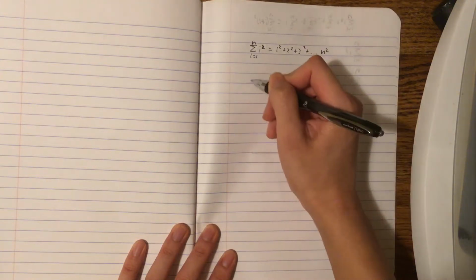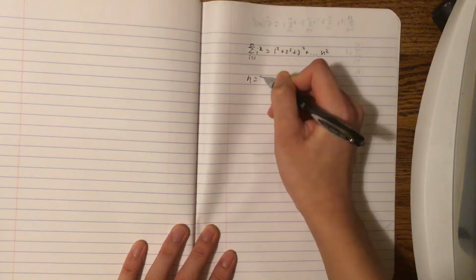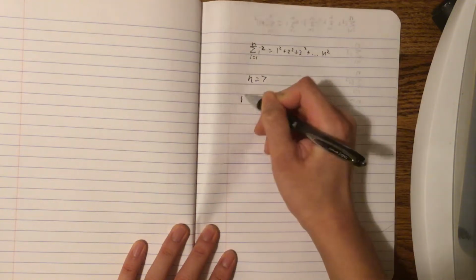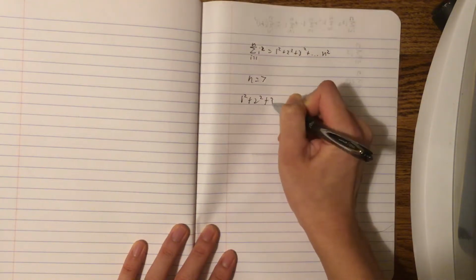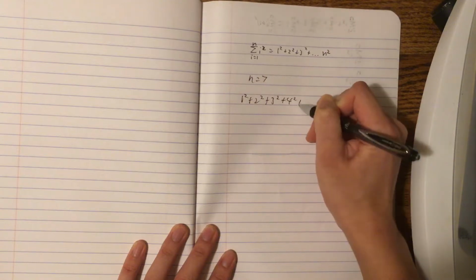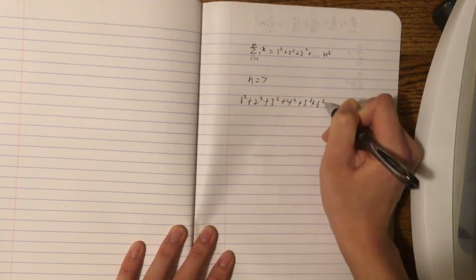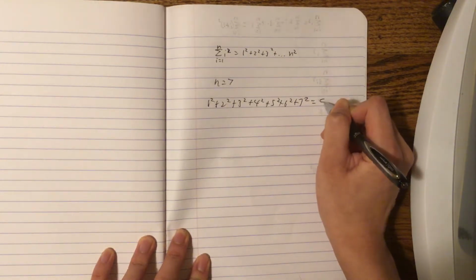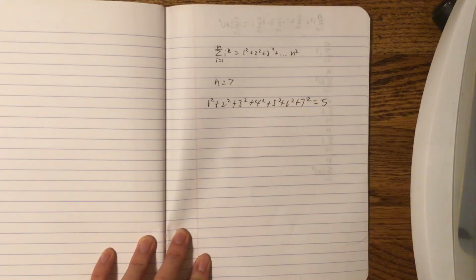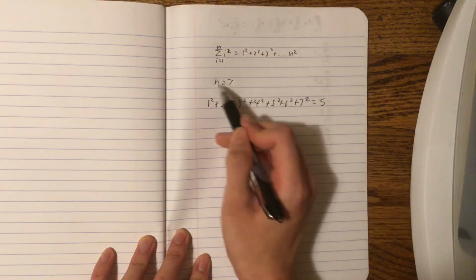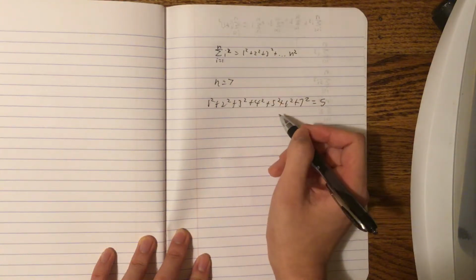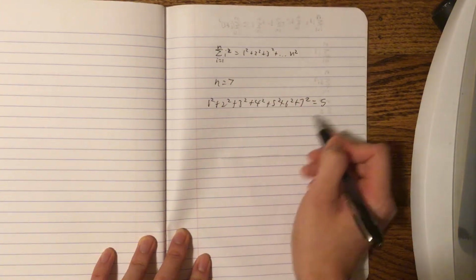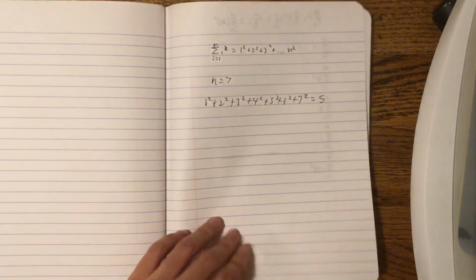So let's say if there's 7 terms, or n equals 7, then that would be 1 squared plus 2 squared plus 3 squared plus 4 squared plus 7 squared equals some number. The S just stands for sum. I want to find S in terms of n. So if I plug in 7 into some formula, I get S. And here's how to do it.